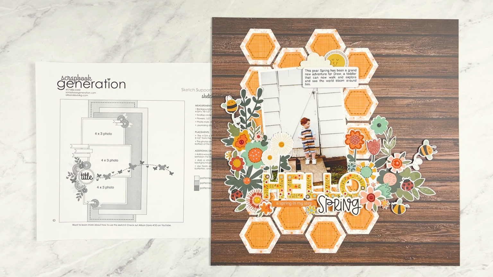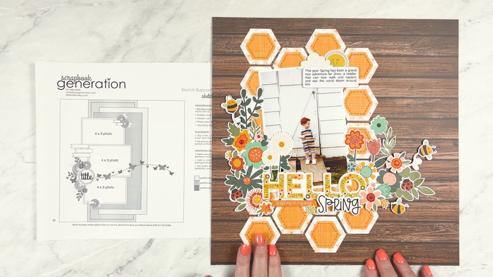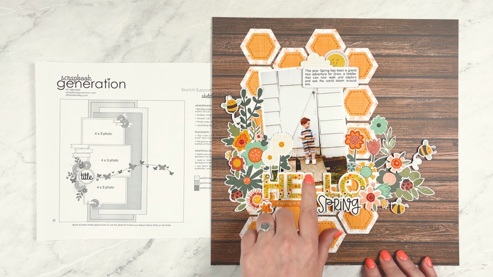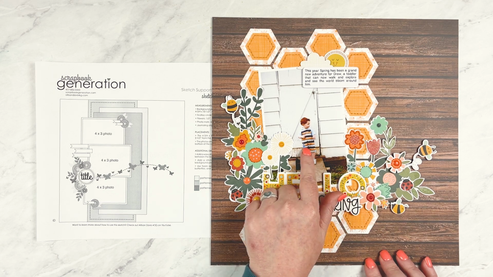I used 2 different sizes of hexagons. The large one is punched out of a flower pattern paper, and then I layered a smaller orange hexagon on top. I thought the orange was a good match to the orange in Drew's little romper.